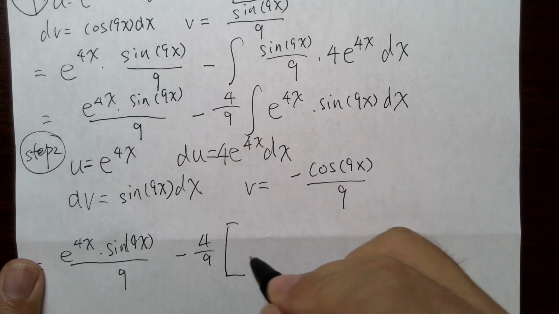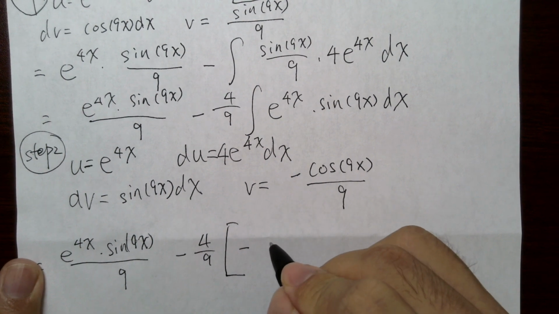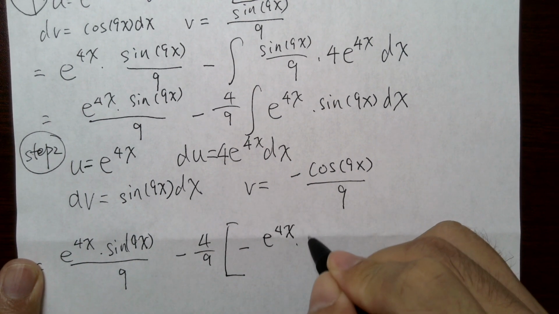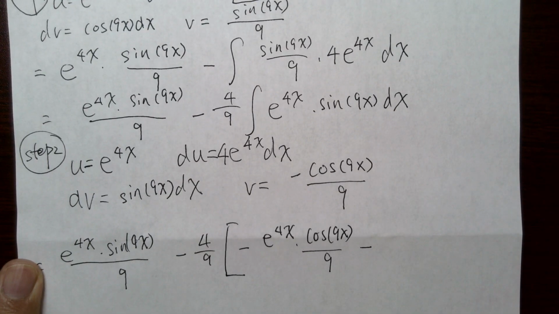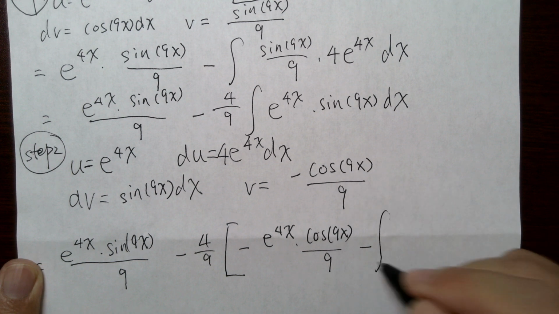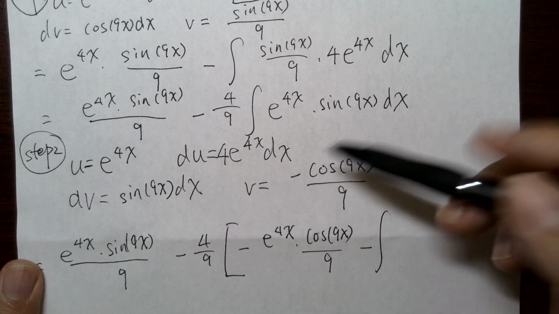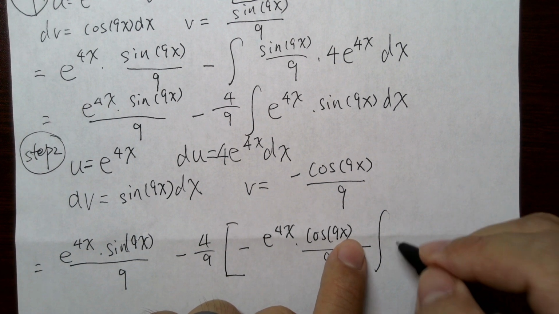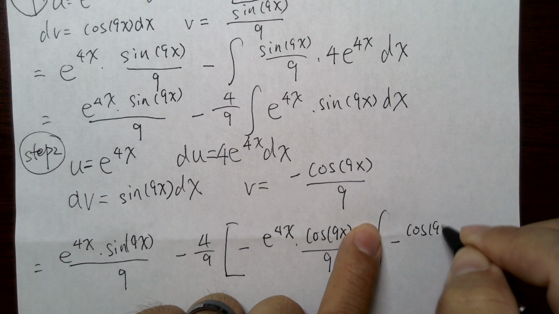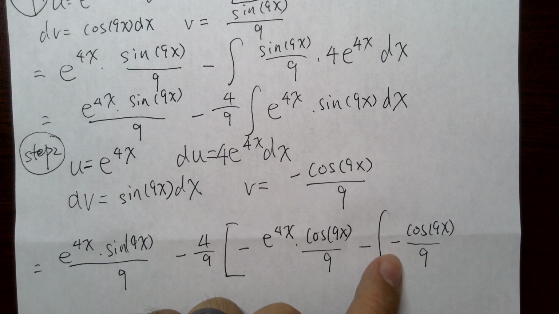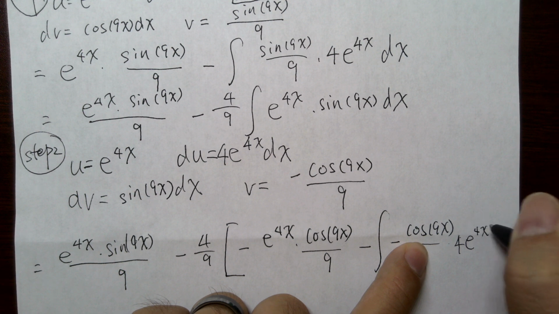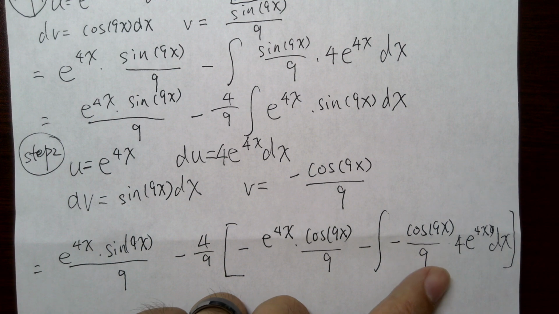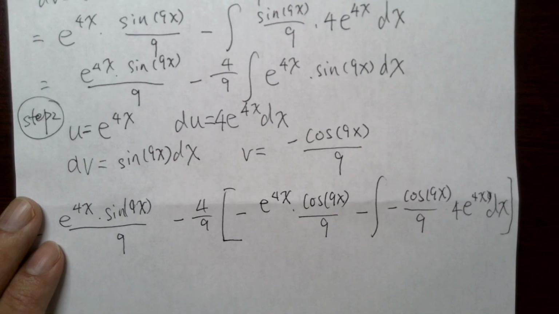So it's uv, a negative e to the power of 4x times cosine of 9x over 9, and then minus the integral of v du, which is negative cosine of 9x over 9, which is v here, times du, which is 4 e to the power of 4x dx. Okay, this big bracket.